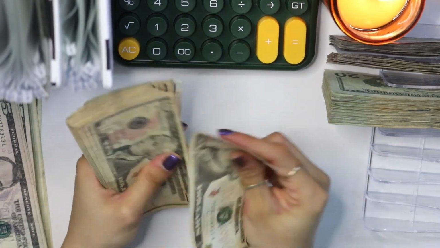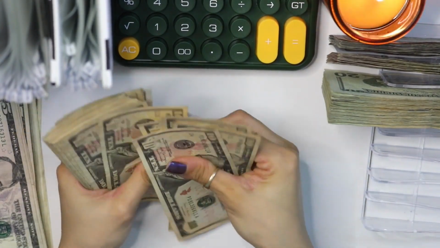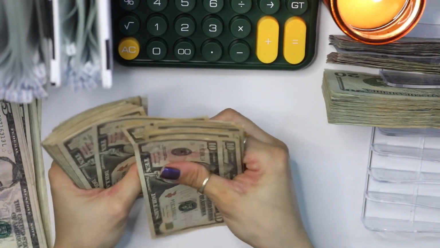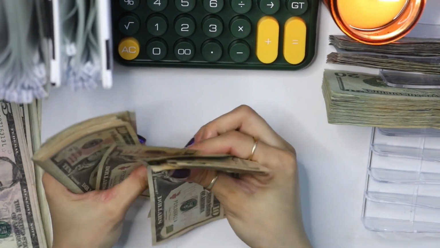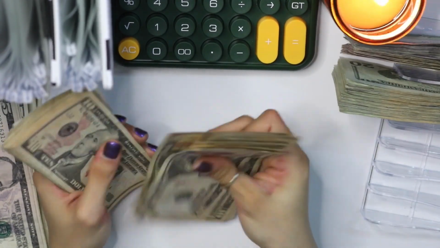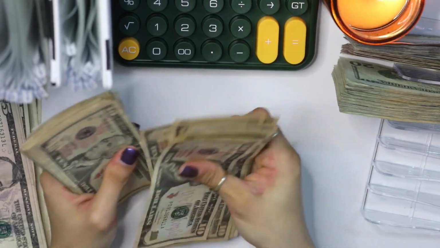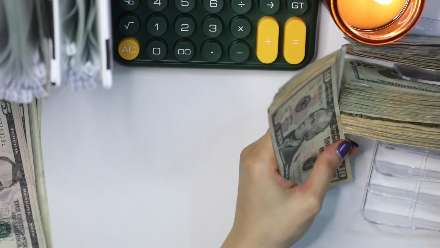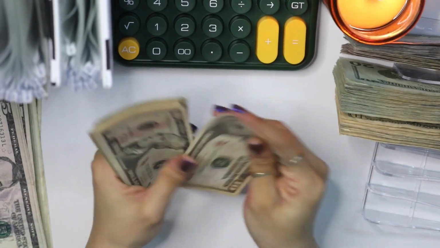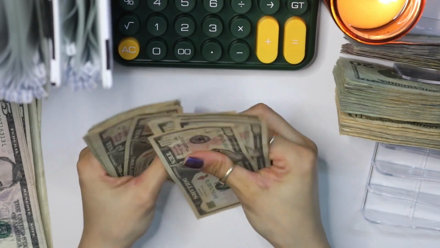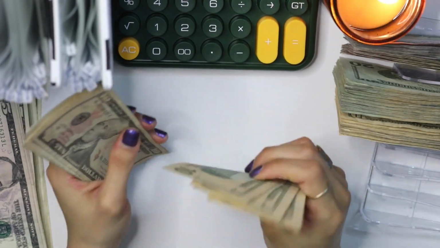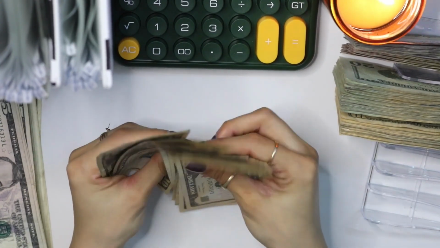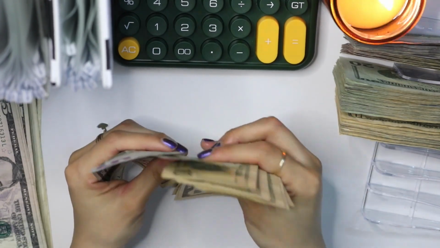In tens we have 1, 2, 3, 4, 5, 6, 7, 8, 9, 100. 1, 2, 3, 4, 5, 6, 7, 8, 9, 200. 1, 2, 3, 4, 5, 6, 7, 8, 9, 300. And then 10, 20, 30, 40, 50, 60, 70, 80, 90, 100, and so on up to 200.